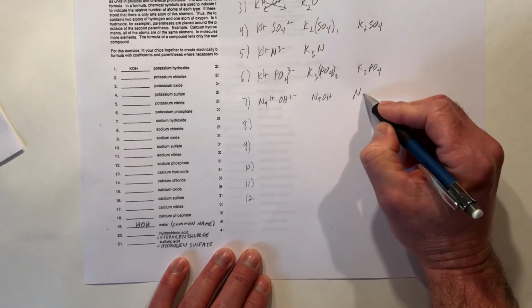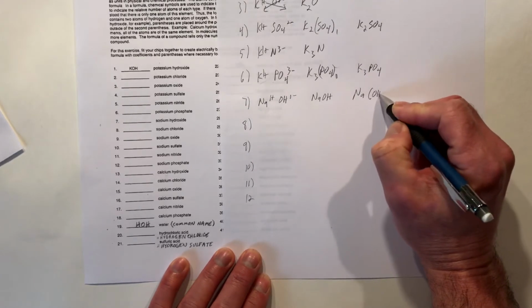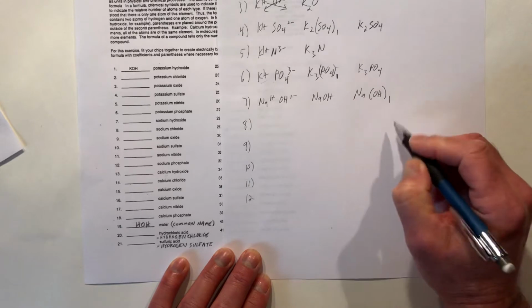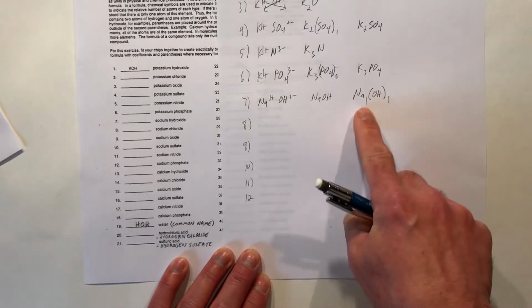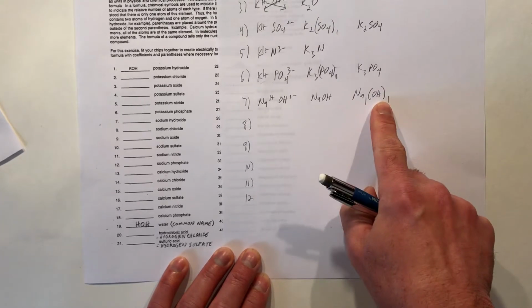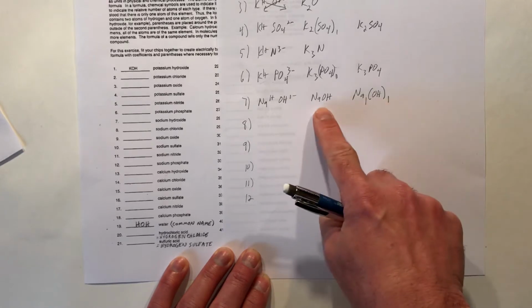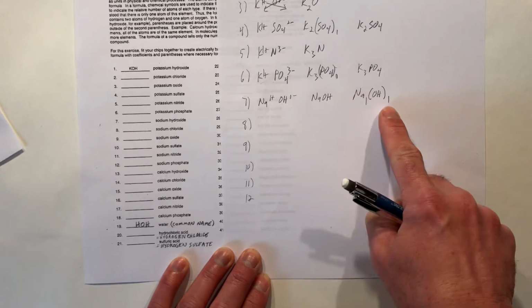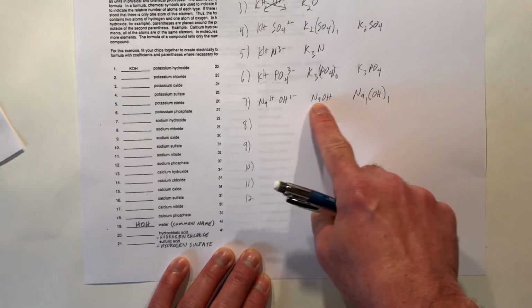If you write it with the OH in parentheses and a 1 on the bottom, and you put a 1 by the sodium, that's technically not wrong, but typically we don't do it that way. We don't put parentheses unless we have to, and we don't put the 1s in there, so we just write it this way as NaOH.